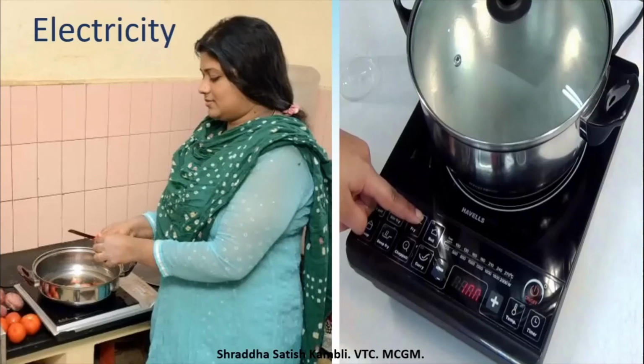So what is this? This is an induction cooker. Induction top, we call it, a cooktop, where it is connected to the electricity. So this kind of cooking will not generate any kind of sound. It will not give out heat in the surroundings also.